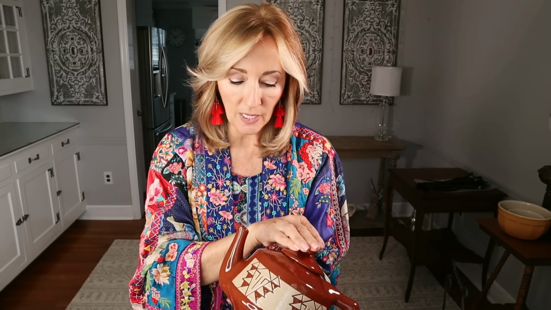All right, so that is that item. Just beautiful. I don't see any damage. I did take a pretty careful look at it, and I'm really going to have to use a magnifying glass, but I just love it.